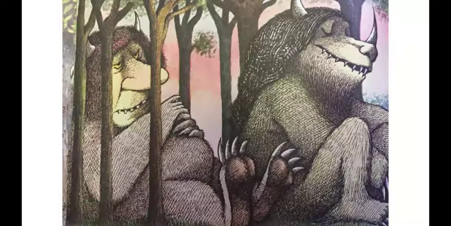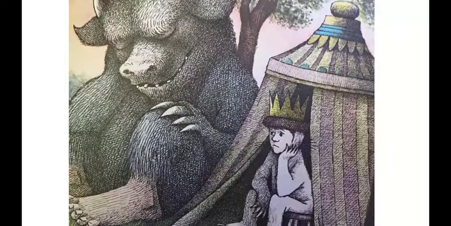Now stop, Max said, and sent the wild things off to bed without their supper. And Max, the king of all the wild things, was lonely and wanted to be where someone loved him best of all. Then, all around from far away across the world, he smelled good things to eat. So he gave up being king of where the wild things are.